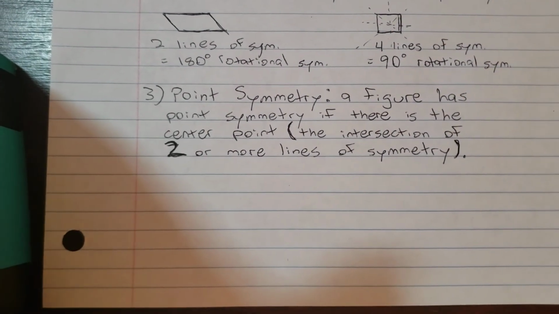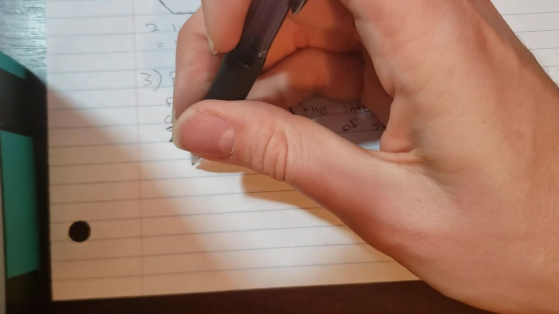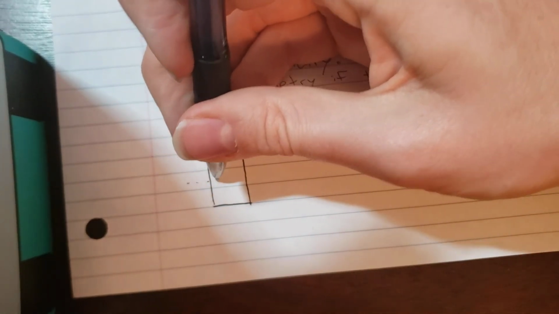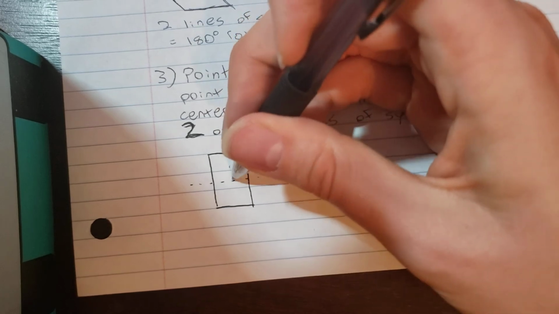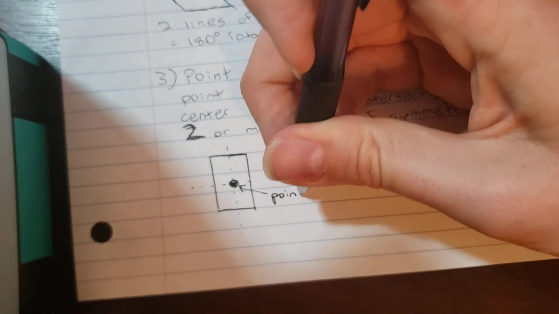So the point of symmetry would be, again, on my rectangle. So my point of symmetry, that's a really big point.